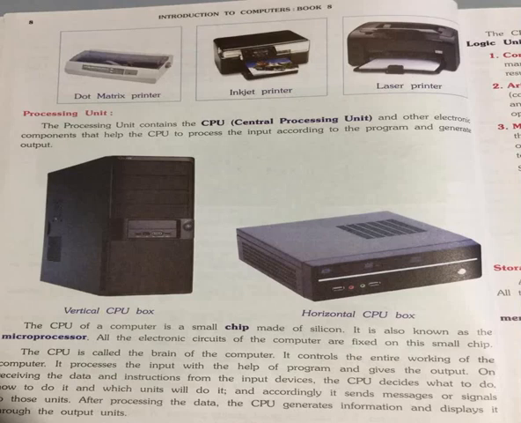That is all decided by the CPU, and accordingly it sends messages or signals to those units. As per the requirement, it sends instructions to the units, like input units or output units, about which unit will work on that.